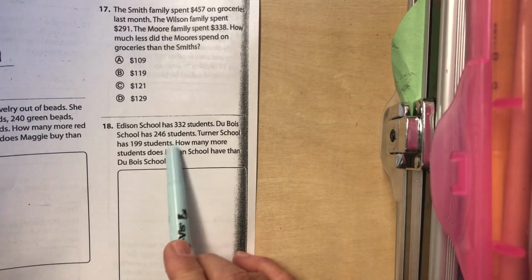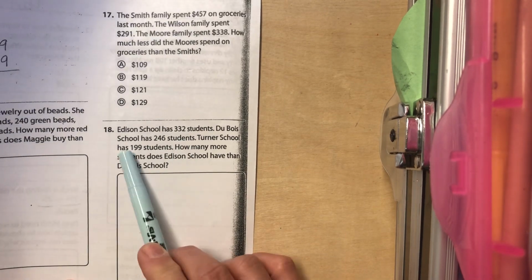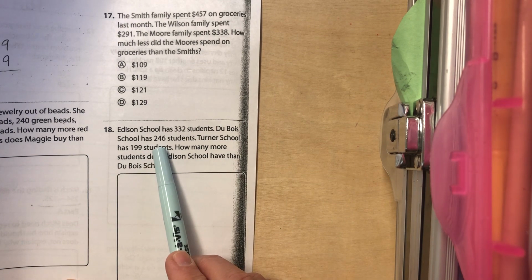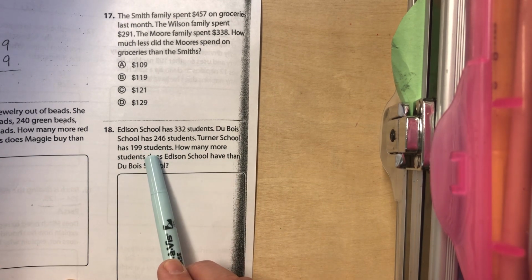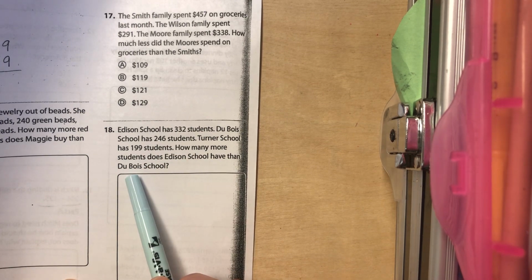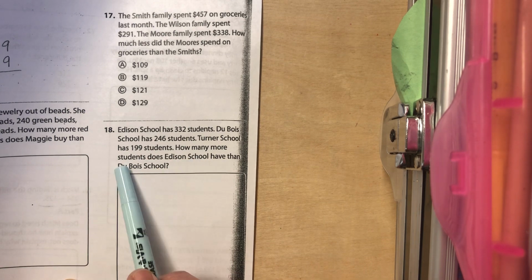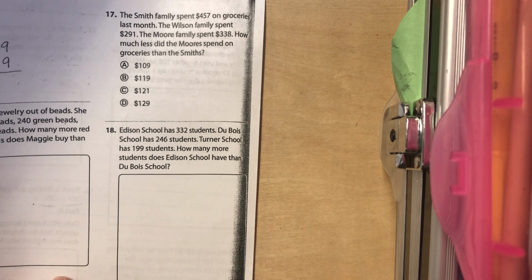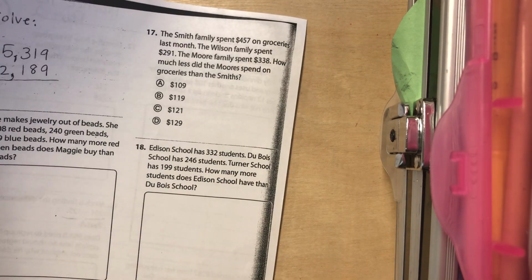Okay. Edison School has 332 students. Dubois has 246 students. Turner School has 199 students. How many more students does Edison have than Dubois? We do have a TMI in there, for sure. One of the schools, we don't need to know their numbers to figure out how many more students Edison has than Dubois. Okay? Does that make sense? Okay. All right, you may begin.